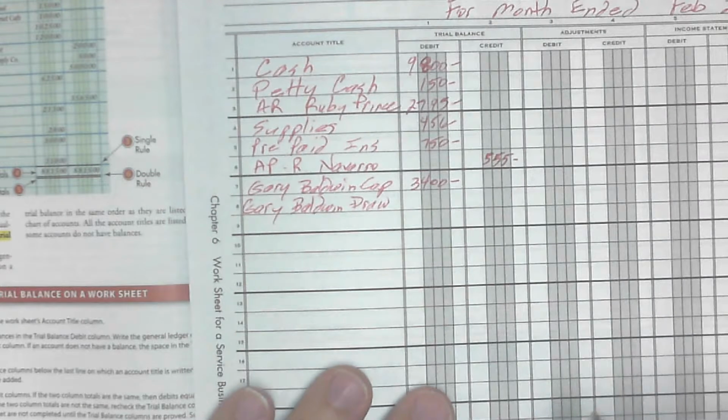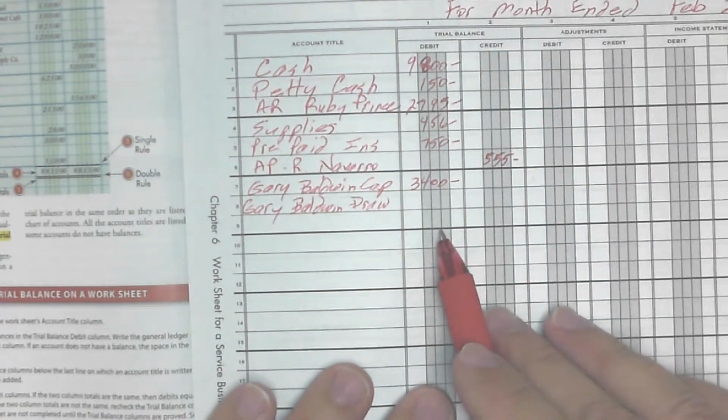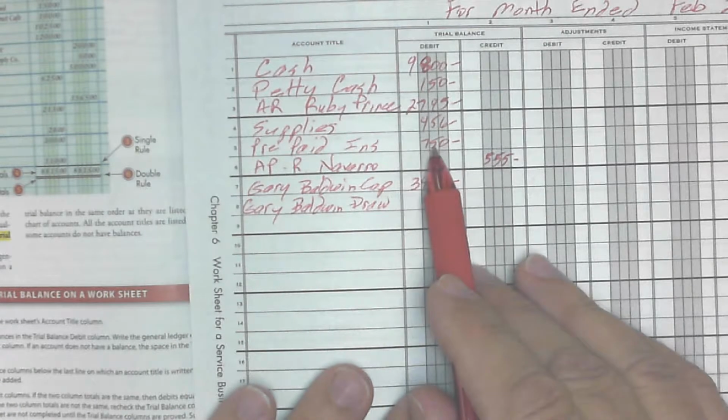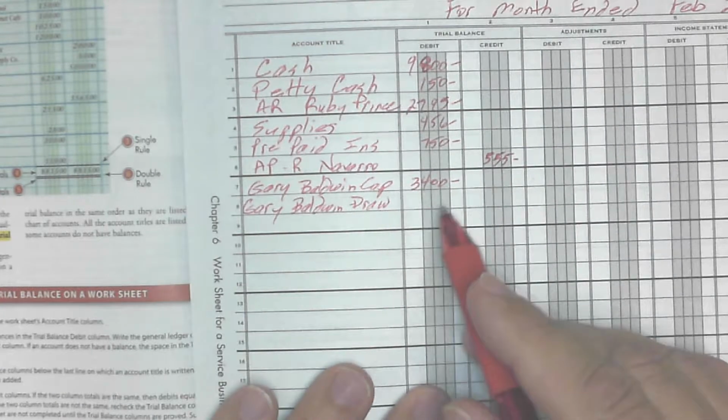I'll try to slow down, so maybe I'll write a little bit neater. Let's see. Gary Baldwin. For supplies, is that 456? Yes, it's 456. Drawings.